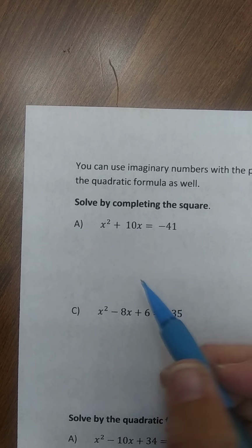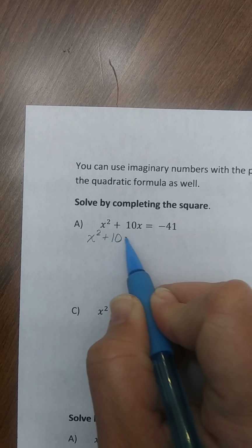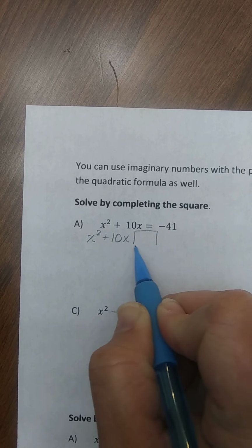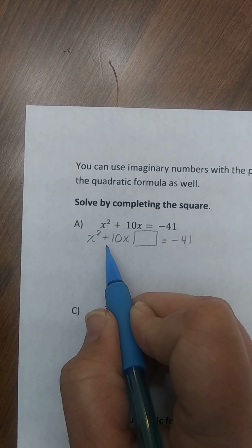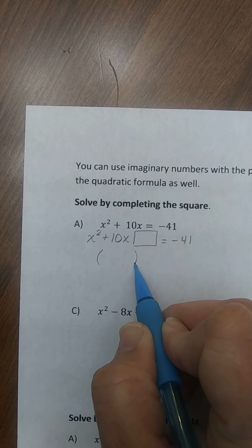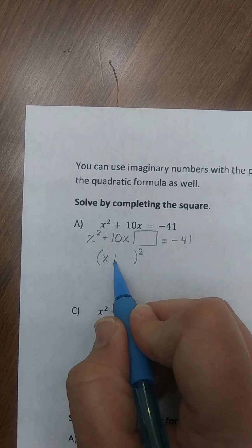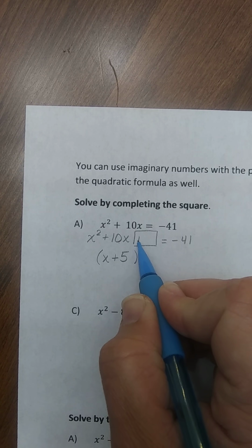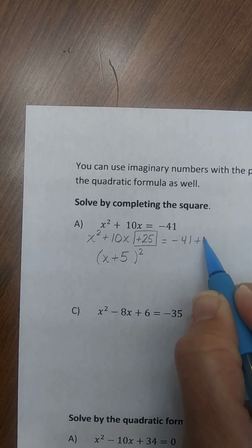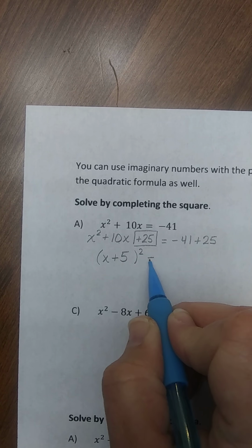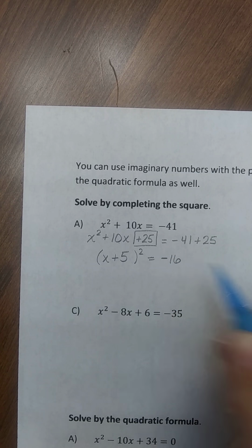It asks us to do this by completing the square. Completing the square means we're going to have a perfect square trinomial. There's currently no C value in there, so we're going to make a box and copy everything else down. The whole goal of a perfect square trinomial is so that we can write it as a binomial squared. X in the front. Half of 10 is 5. 5 squared is 25. That's our perfect C value. What we do to one side, though, we have to do to the other. So now we need to do negative 41 plus 25, which gives us negative 16.